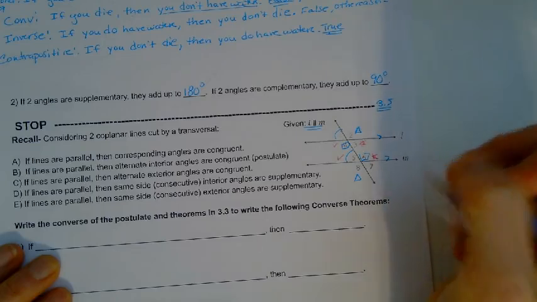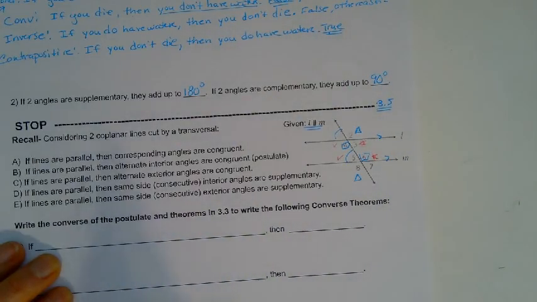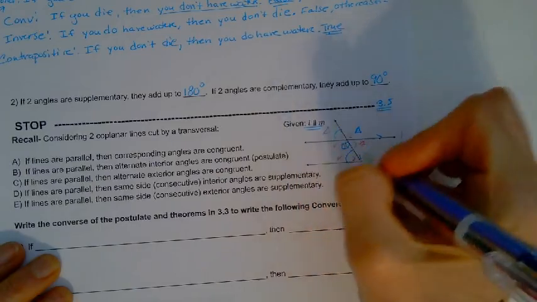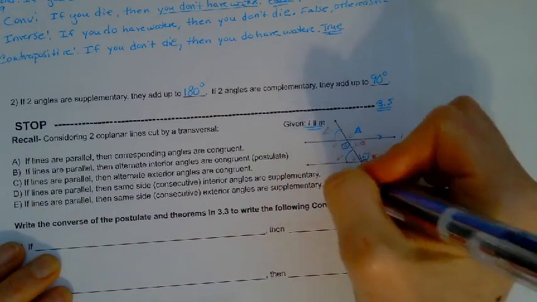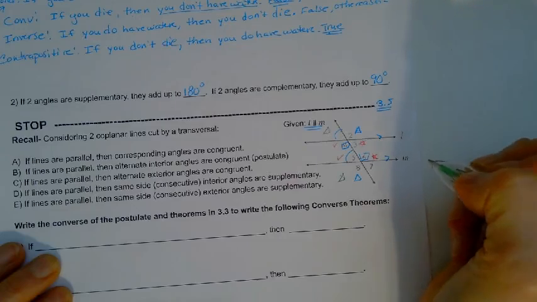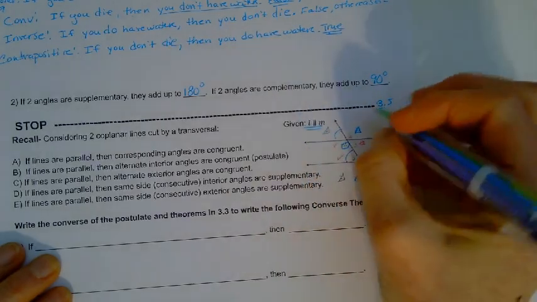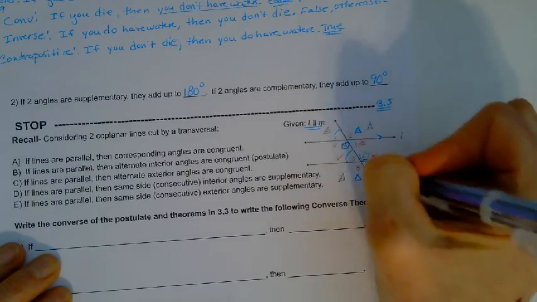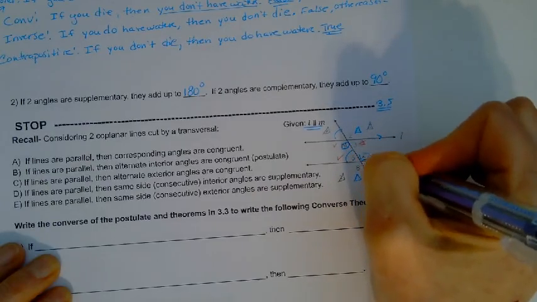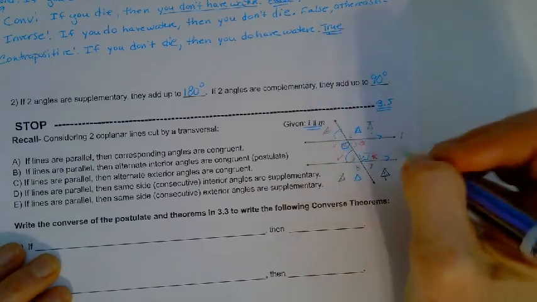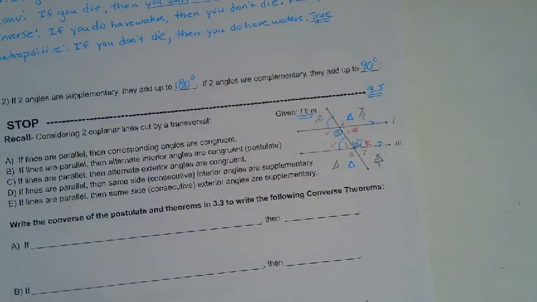And then the same side exterior angles: here's one and here's one, they're the same side exterior. I'm going to put a little dot in the middle to make it different than the other one. And these are also another pair of same side exterior angles. This pair and this pair. Remember that? That's all review. In fact, you just took a test on it.